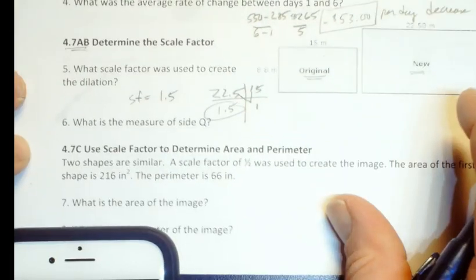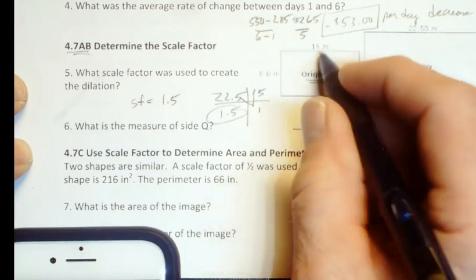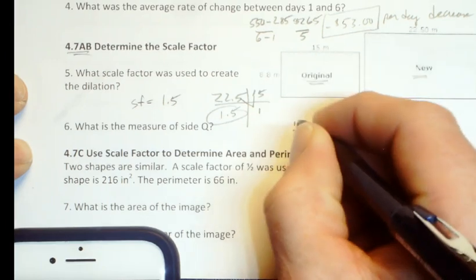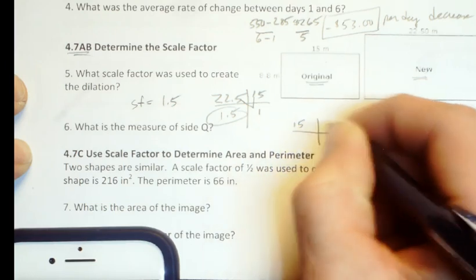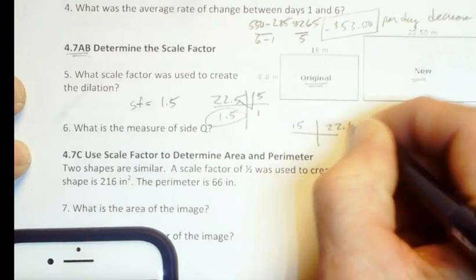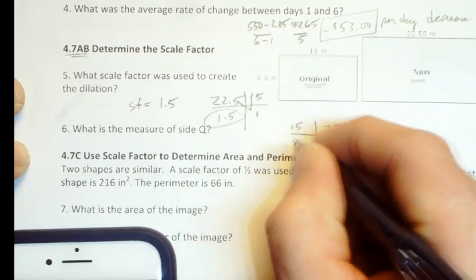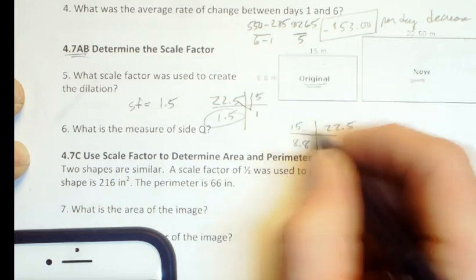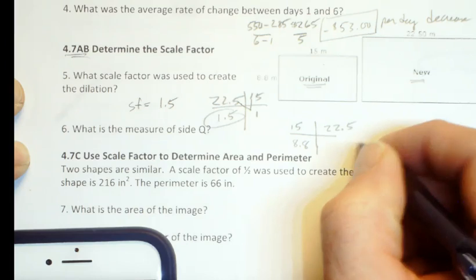All right, what's a measure of side Q? Well, if we know the scale factor, we can figure that out. We've got 15 is to 22.5. I could just multiply it by 1.5, but I'm going to set it up as a ratio. 15 is to 22.5 as 8.8 is to whatever this Q is.